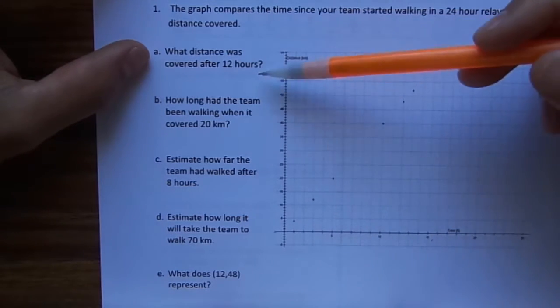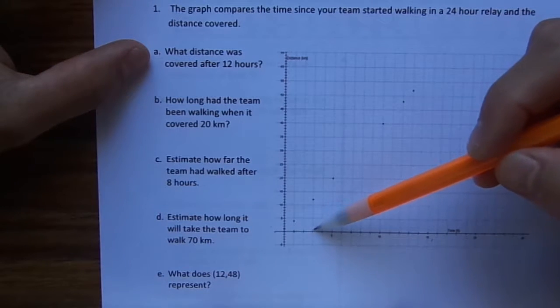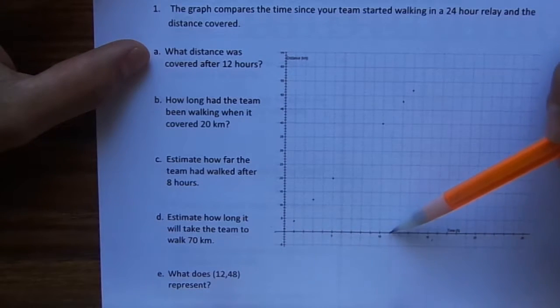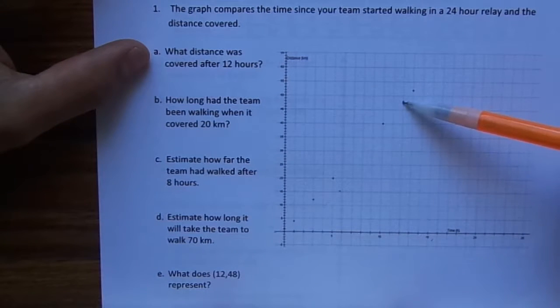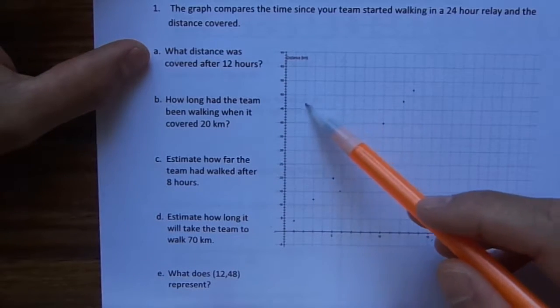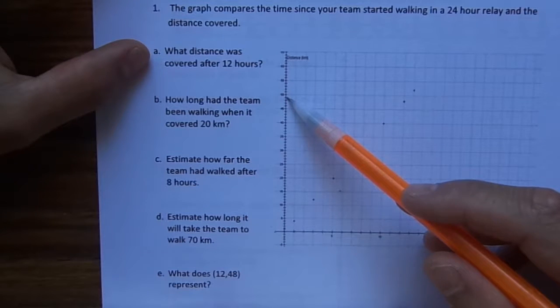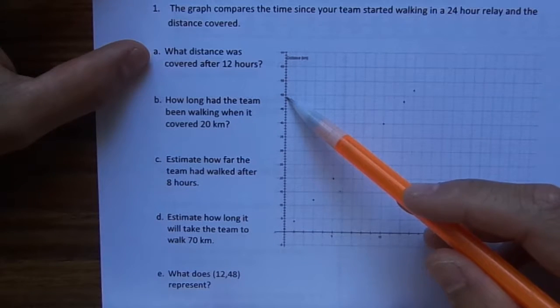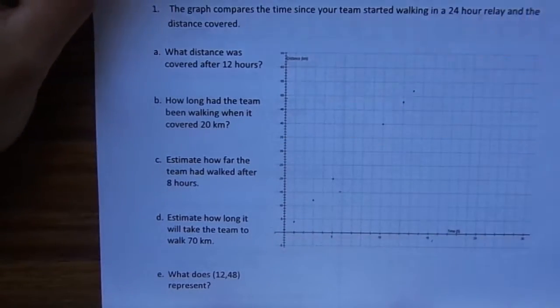Now, A, what distance was covered after 12 hours? We simply look at the time, we see 10 hours, 11 hours, 12 hours, and if I go up, I see here the distance that was covered, and I cut across there, and I see it's roughly 48-ish, a little higher than 45, okay? Now, for the rest of the questions, it's very similar to that.